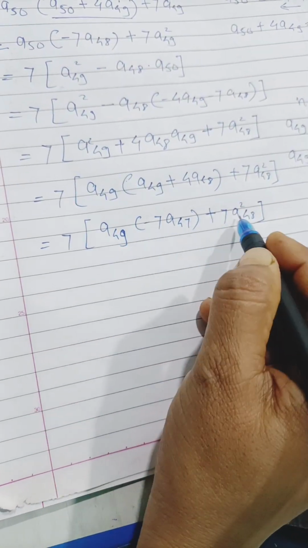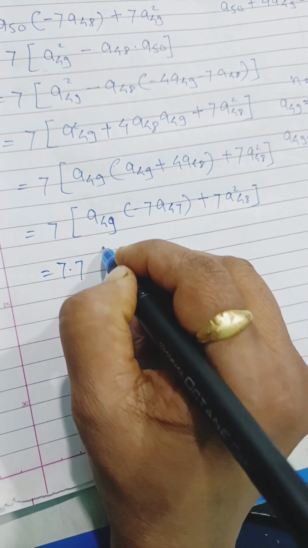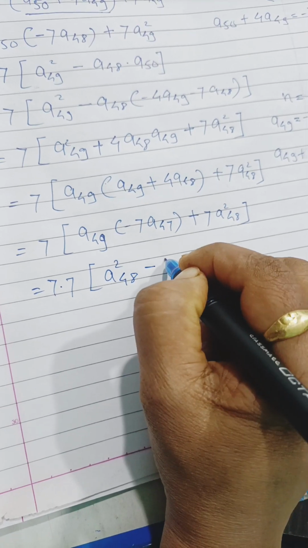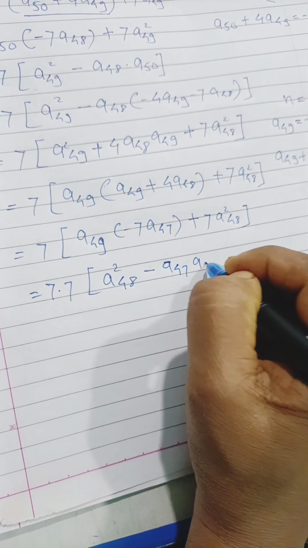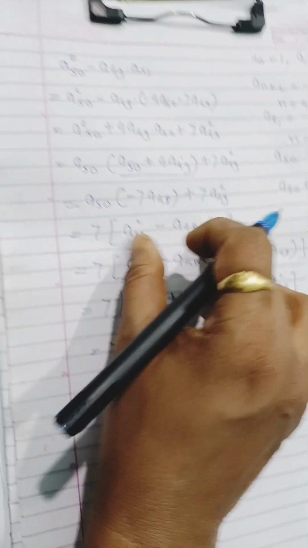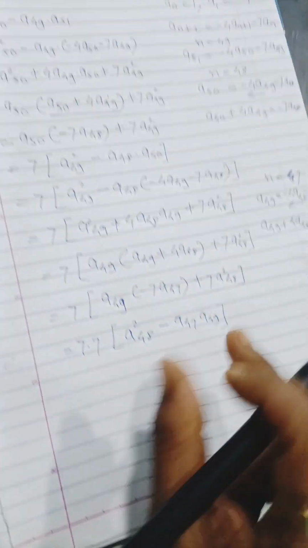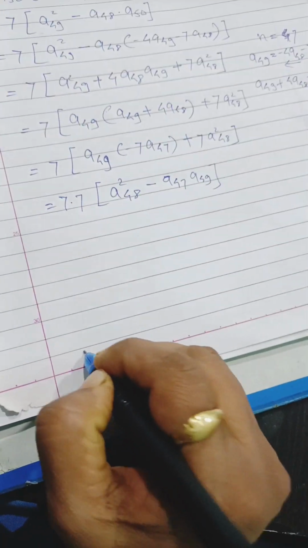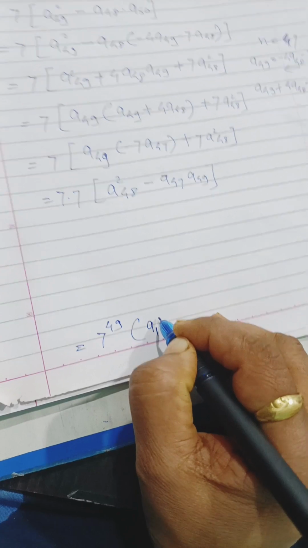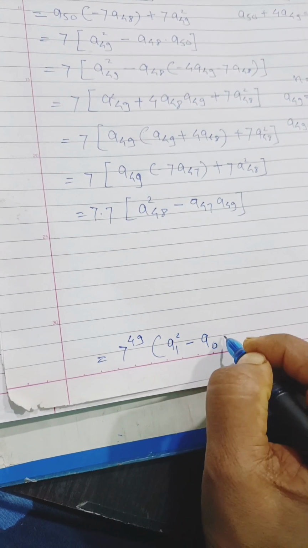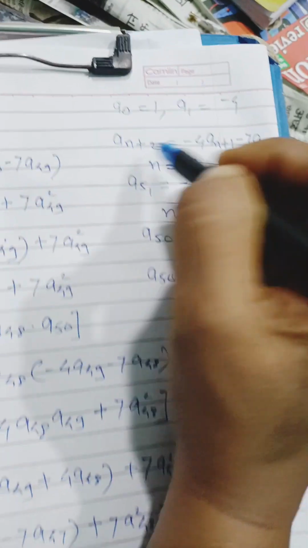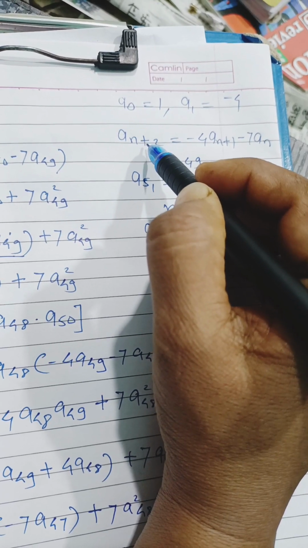Now again 7 is common there. So 7 into 7, we will write this positive term ahead, then a47 a49. Now again if you observe, this is similar to the original one. Now if we follow like this, we will get 7 to the power 49 in bracket a1 square minus a0 into a2. But here we want a2. Now we have a0 and a1, and this relation, if we put n equals 0 here, we will get a2.